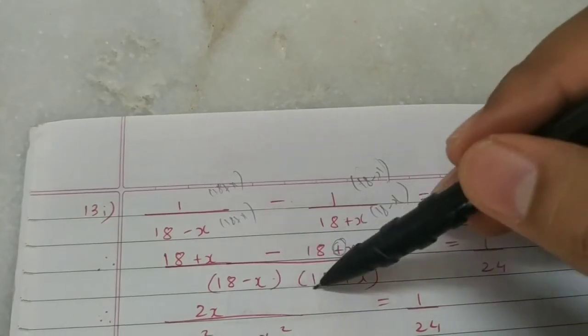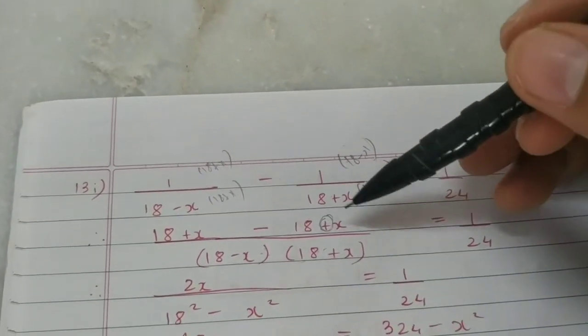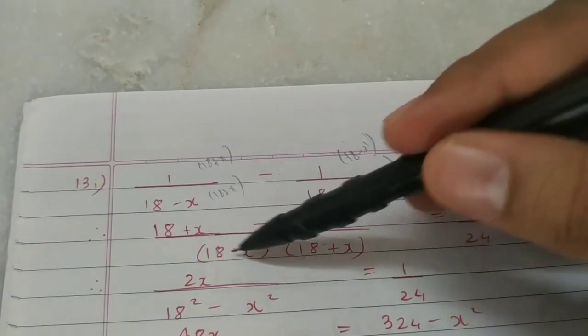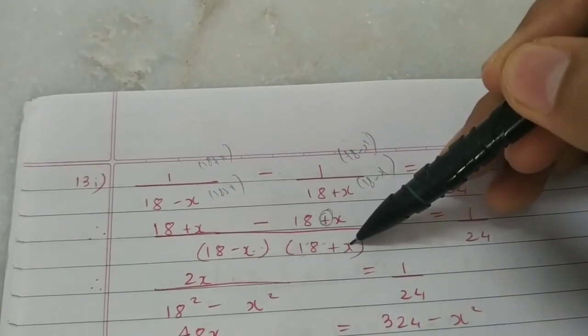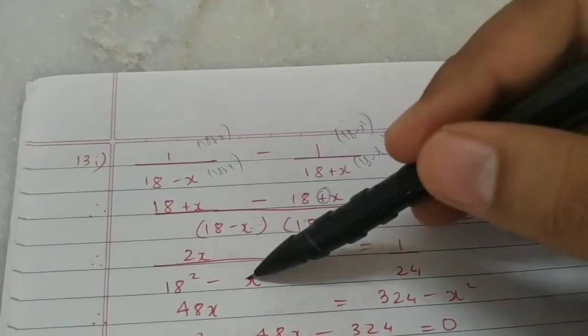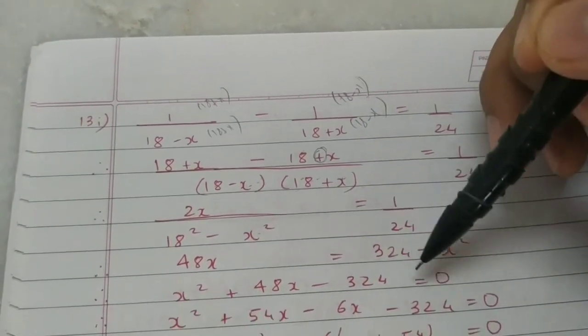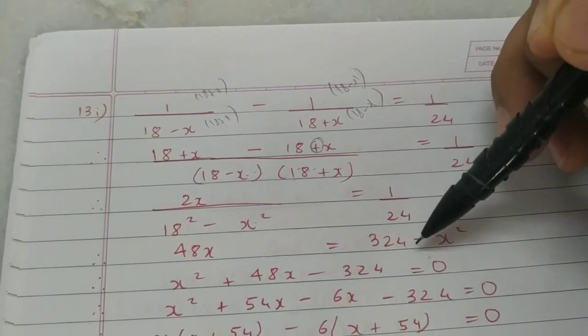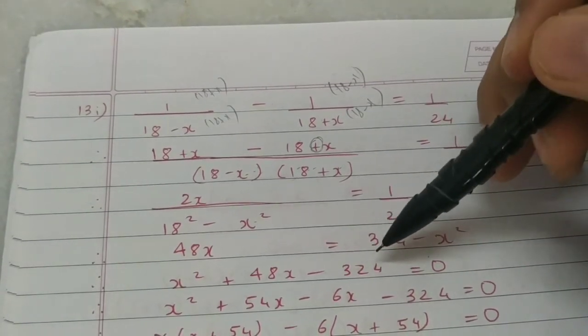The denominators are now together, but this is of the format a minus b, a plus b. So that is a formula, a square minus b square. So we can now cross multiply them to get a quadratic equation. Splitting the middle term, well, 324.